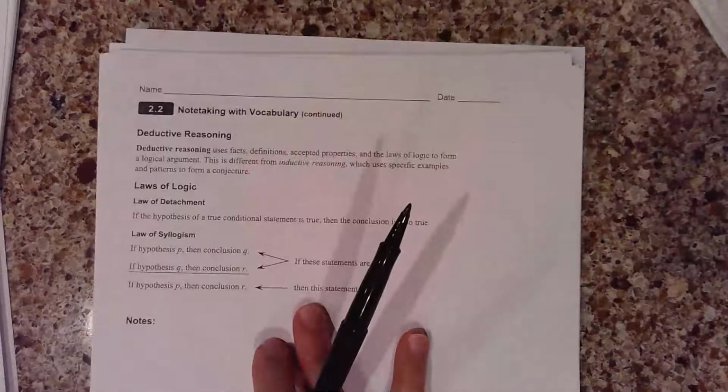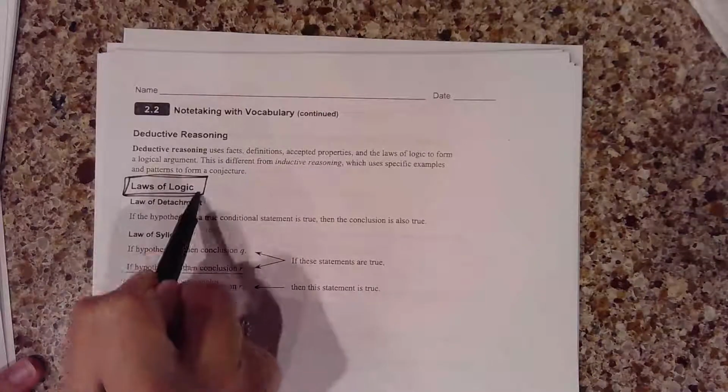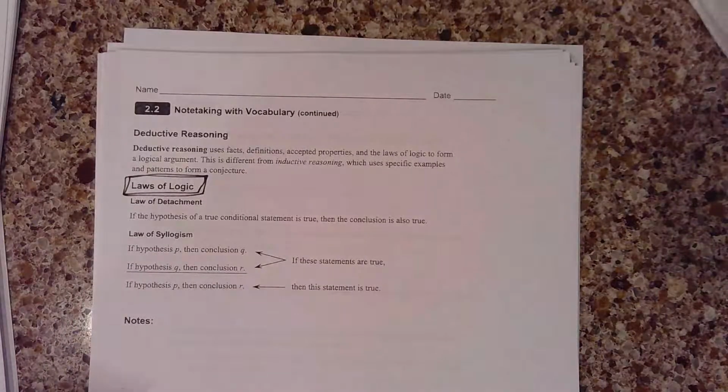So then we talk about deductive reasoning, right? I talked about the laws of logic. Laws of logic have two different kinds of laws: the law of detachment and the law of syllogism. Some fun words here. The law of detachment basically states that if the hypothesis of a true conditional statement is true, then the conclusion is also true.